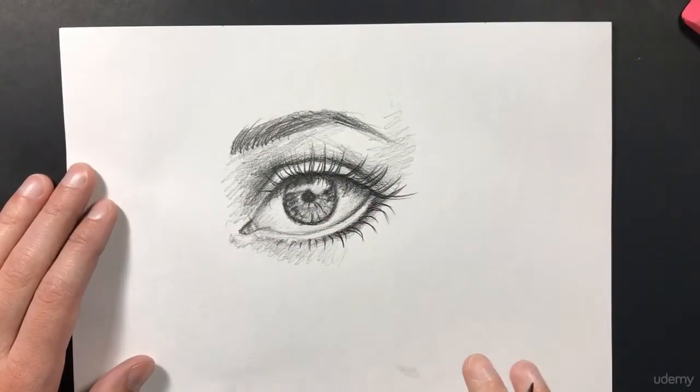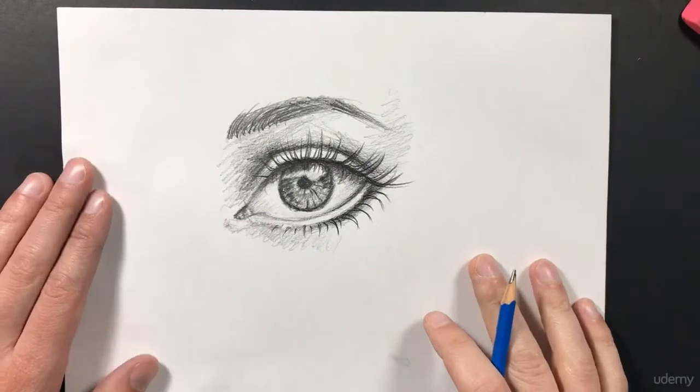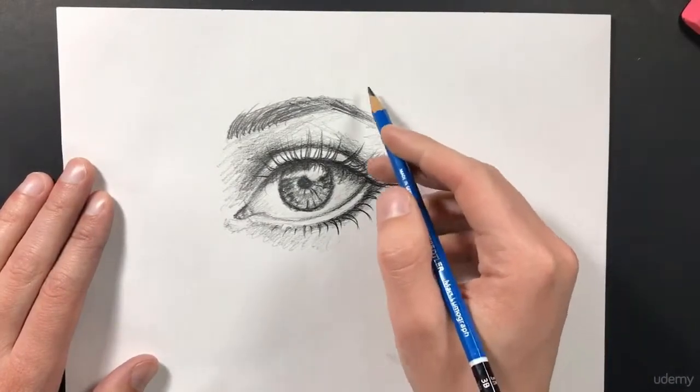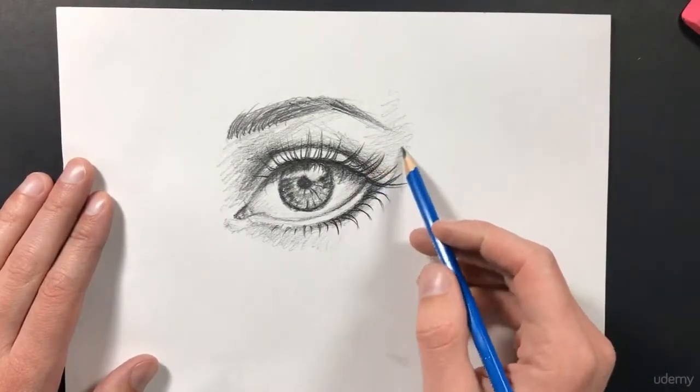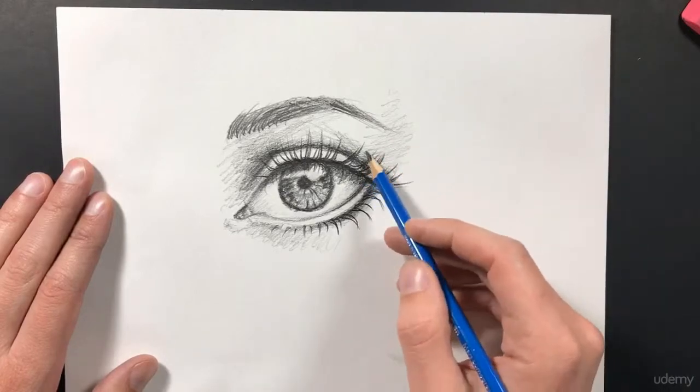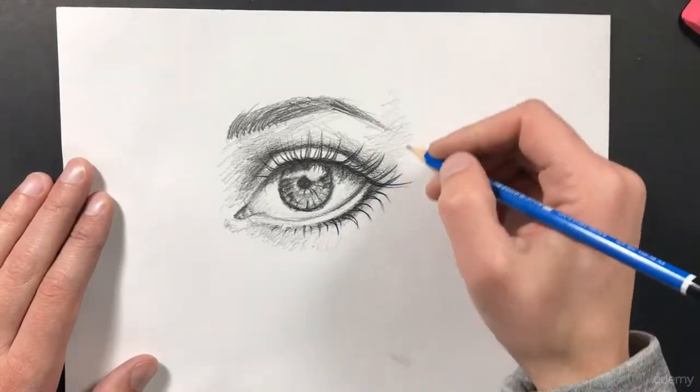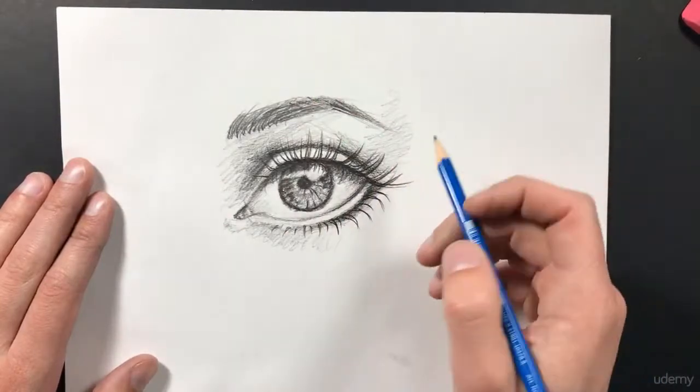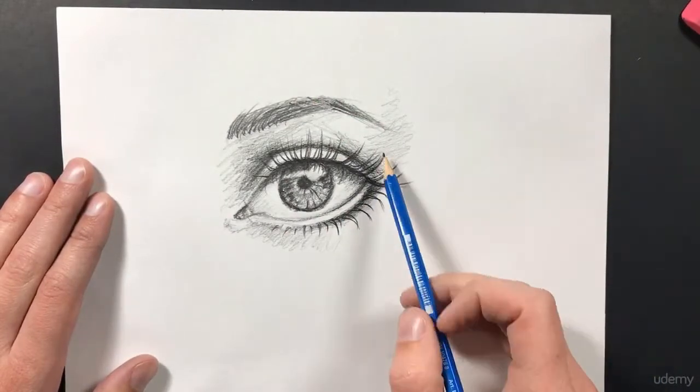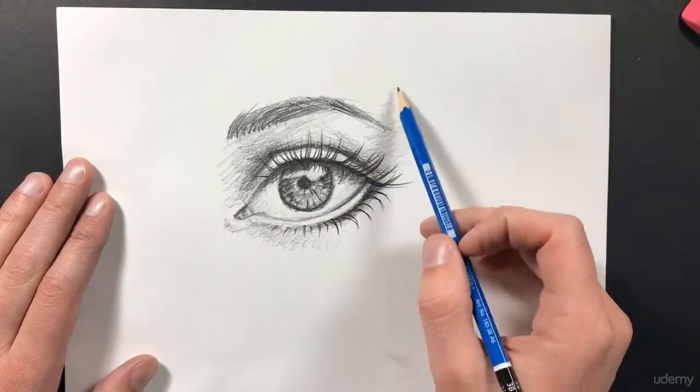So a really good example of where this cross-contouring line is happening is right here along this edge of the brow. So we have it almost curving, and that's curving into the shape of our brow, which is underneath the skin. It's part of the skull. We're not going to get too much into that right now, but it's going along the form and the shape.